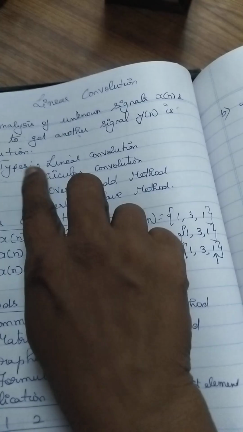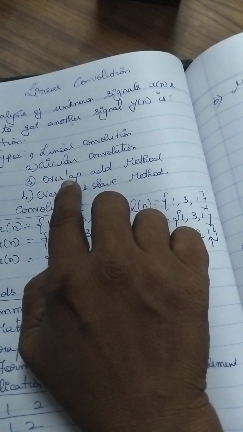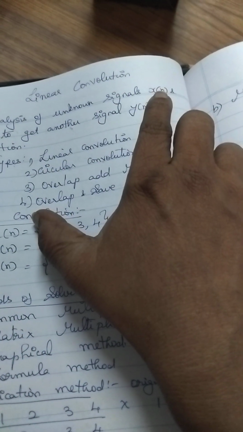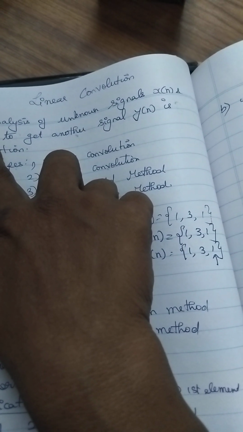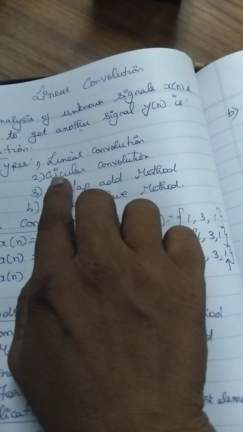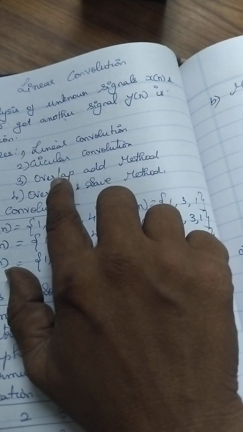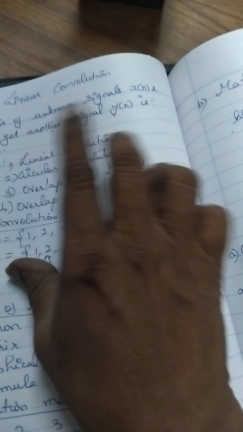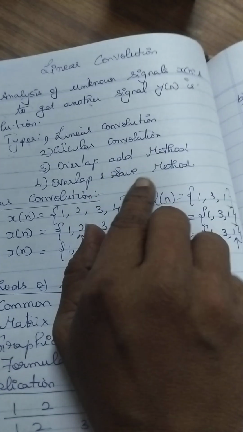Actually, under convolution we have various types. One is linear convolution, circular convolution, overlap and add method, overlap and save method. In linear convolution, when we see x of n and h of n, it will be almost equal number of elements, or one or two elements greater or smaller. But in circular convolution, both your x of n and h of n will be of equal elements. And whenever your x of n and h of n length is much larger in difference, we will go for overlap and add method and overlap and save method.